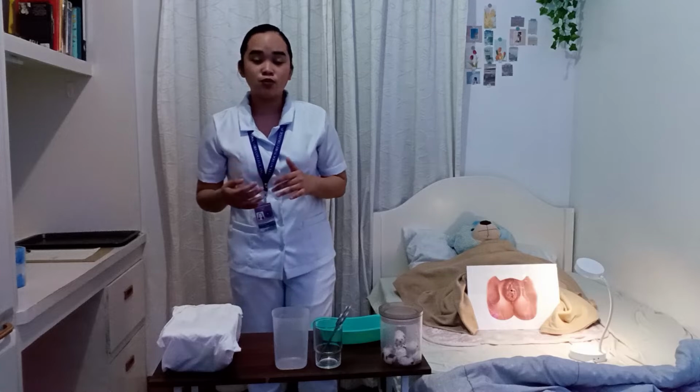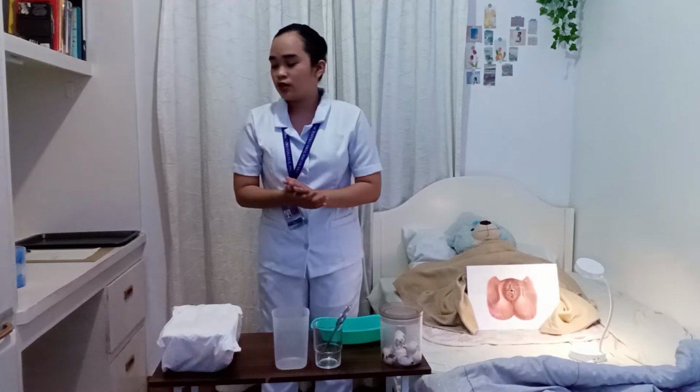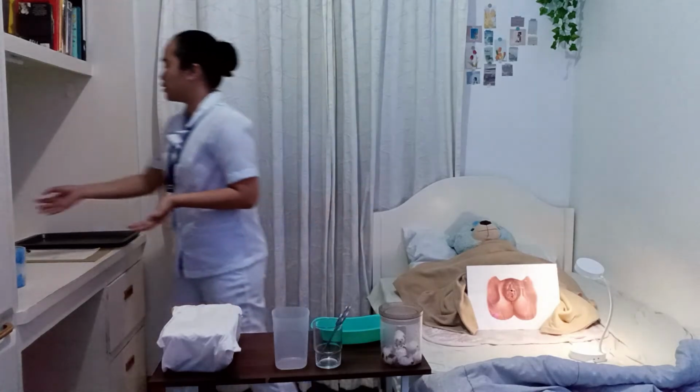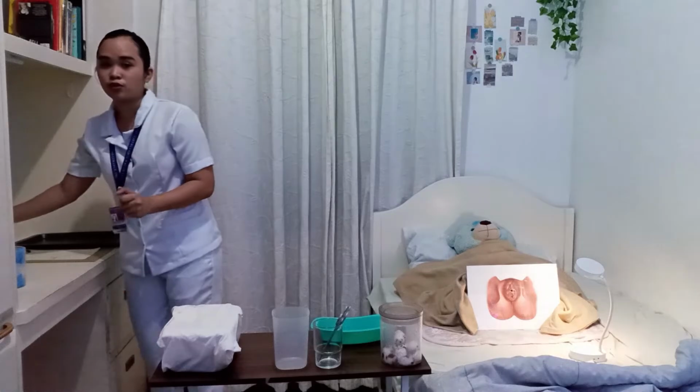So now, using sterile forceps, we're going to clean the external genitalia with the use of the cotton ball soaked with betadine. So this is done since thorough cleansing of the meatus will reduce the possible introduction of the microorganisms into the bladder. So first, I'm going to wear the gloves to protect myself and of course my patient from cross-contamination.